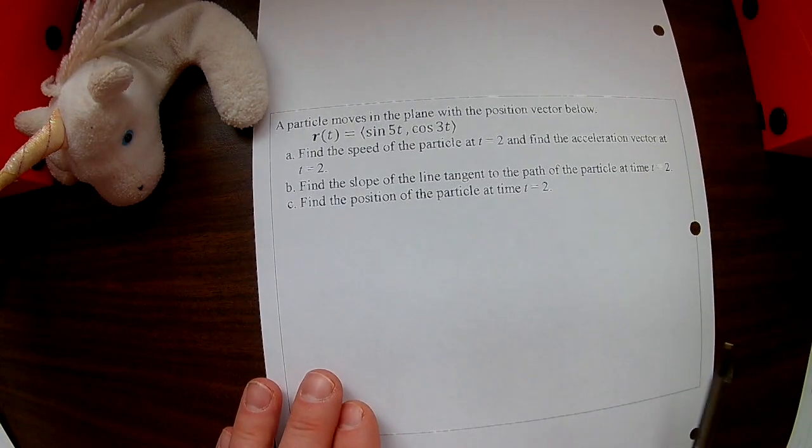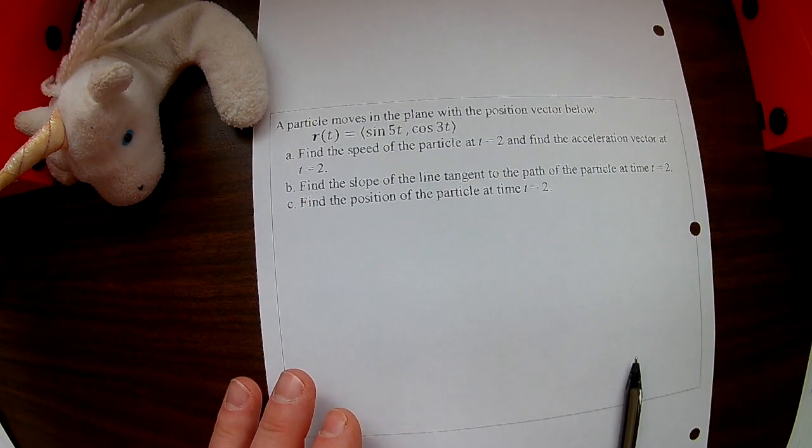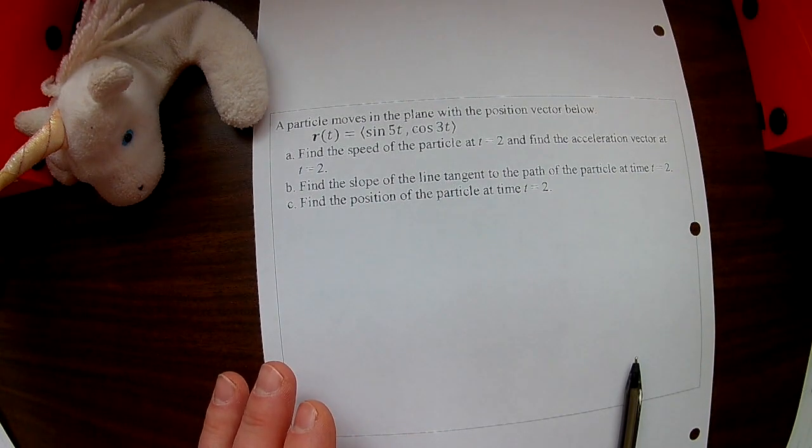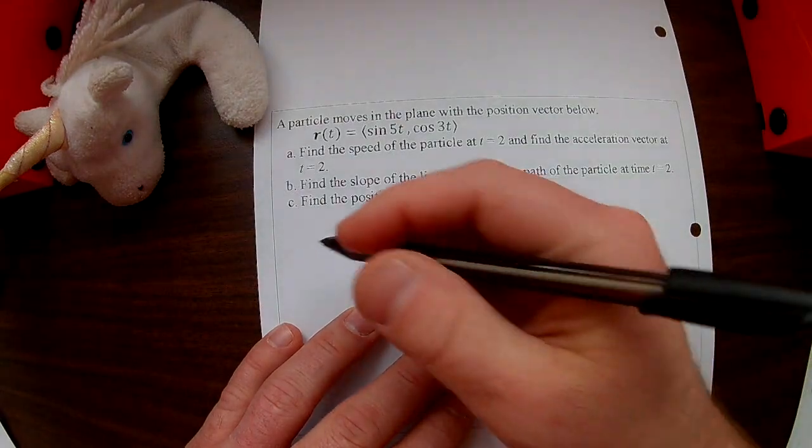All right, a particle moves in the plane with the position vector below. Find the speed of the particle at t equals 2 and the acceleration vector at t equals 2. Find the slope of the line tangent to the path of the particle at time t equals 2 and find the position of the particle at time t equals 2. Good, good, good. Okay, cool.